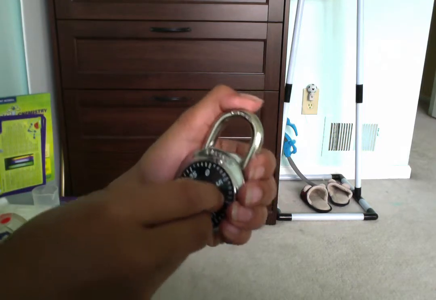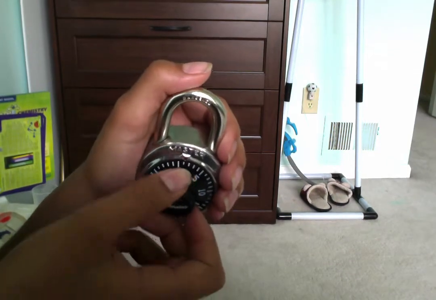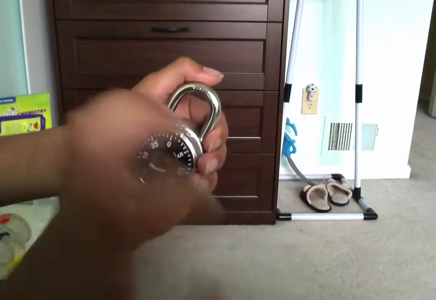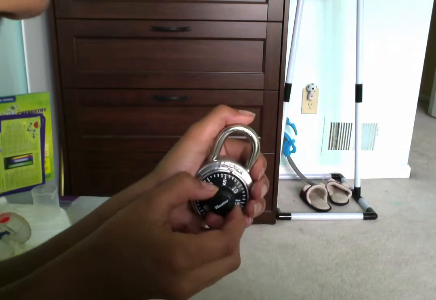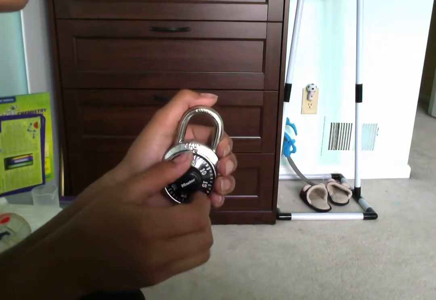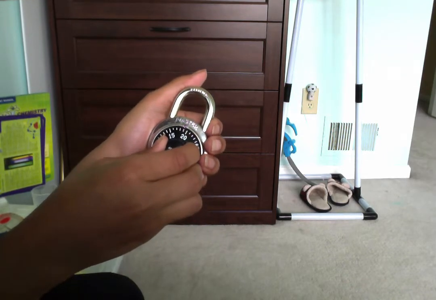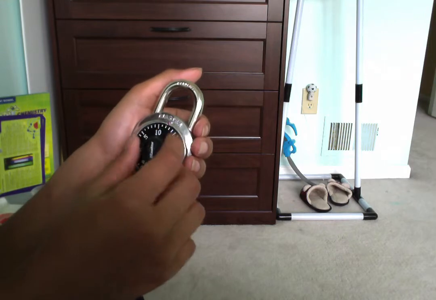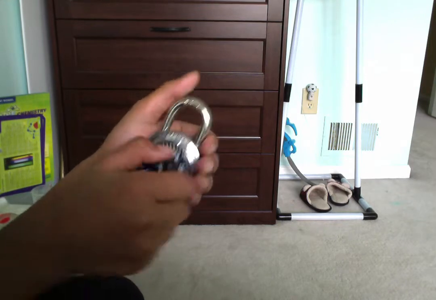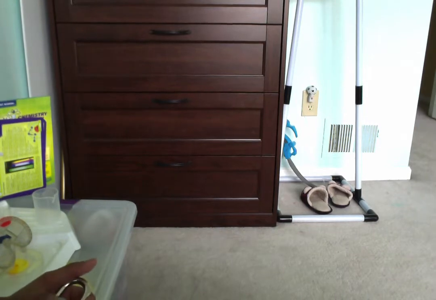Then you're going to click it, like push it in. Then, for that one you were turning to the right, now you're going to turn to the left, and my next number is 19. So you're going to go to 19. I'm just going to quickly solve it, and then I'm going to show you guys how to. Okay, I messed up. Alright, well, I'm going to reset it.